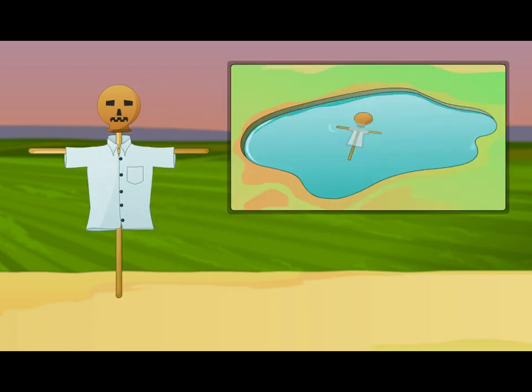Now let us watch him swimming. He looks like a log of wood propelling himself forward. He will not be able to turn or even move his hands or legs.